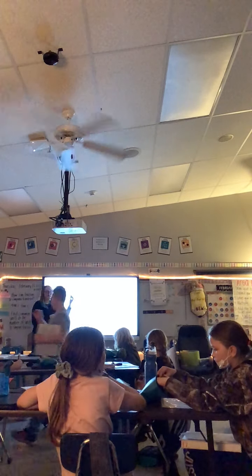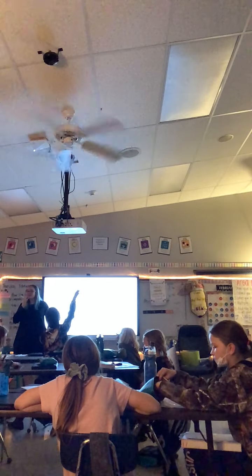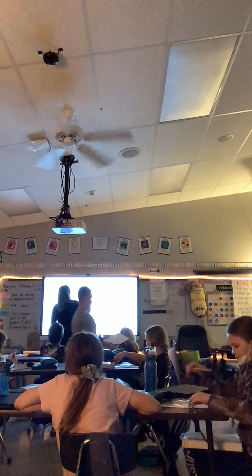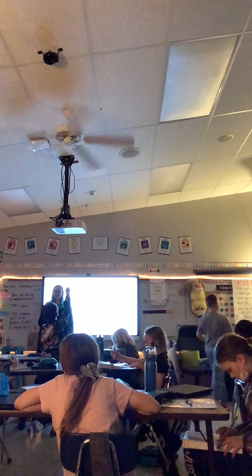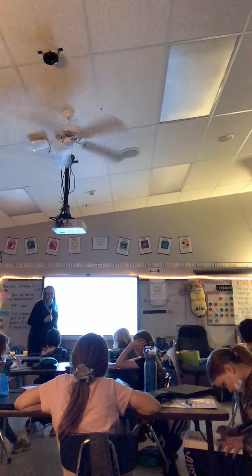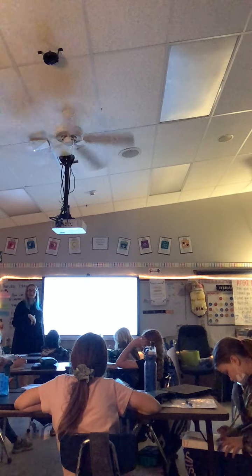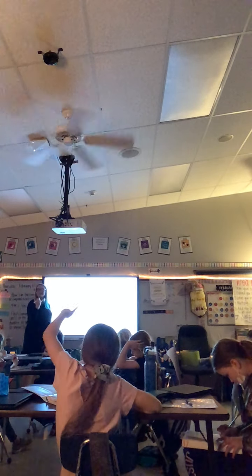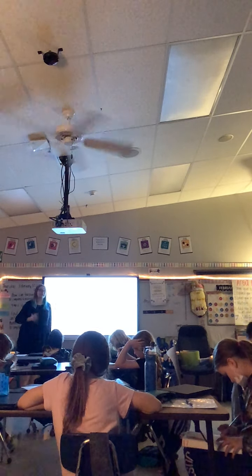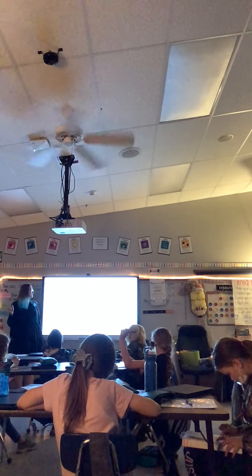How many thirds are in one whole? 3/3. There's 3/3 in one whole. You know this one? How many fifths are in one whole? 5. Are there 5 fifths in one whole? You guys agree? Is this confusing for anybody? Very much. Okay.